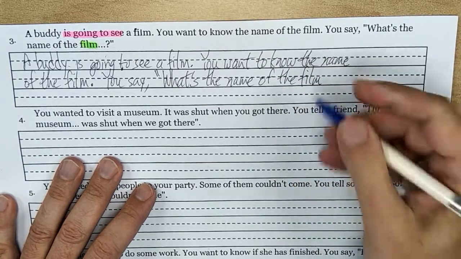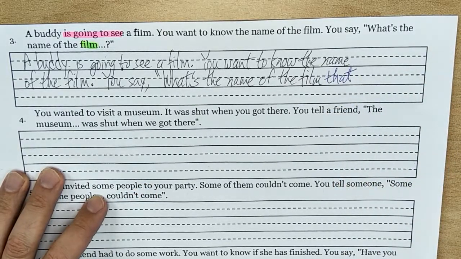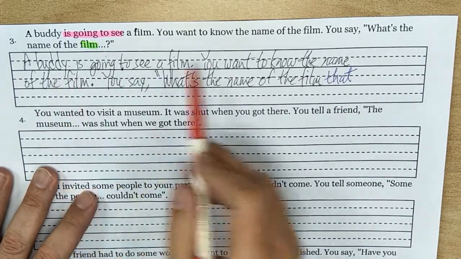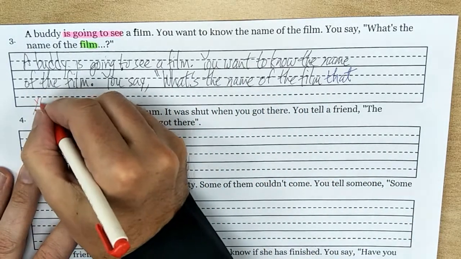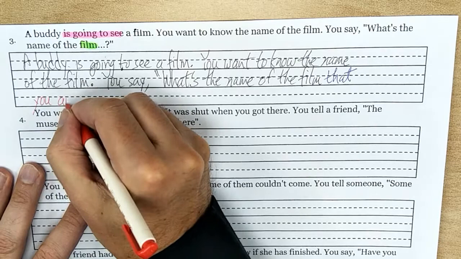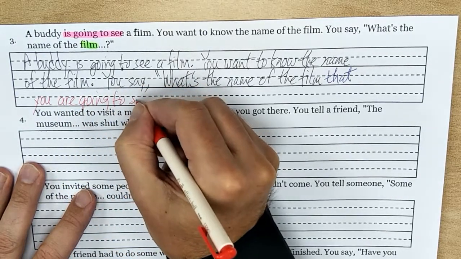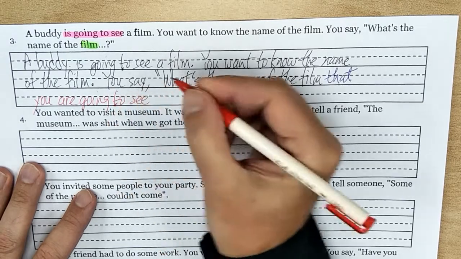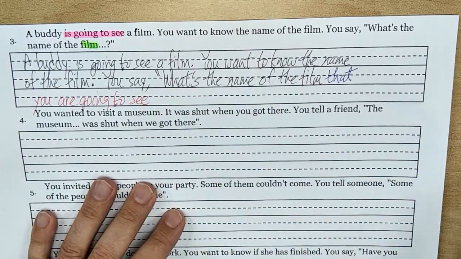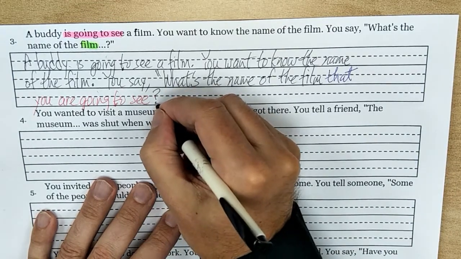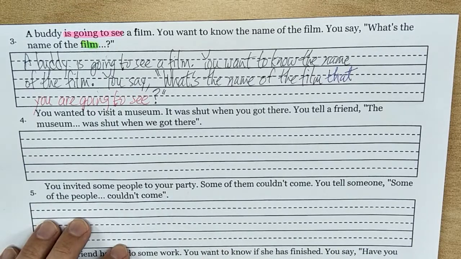Now we need our marker, that, then we need a subject, that your buddy's going to go see the film. What's the name of the film that you, subject, verb, are going to see? What's the name of the film that you are going to see? And this is a question mark and end quote.